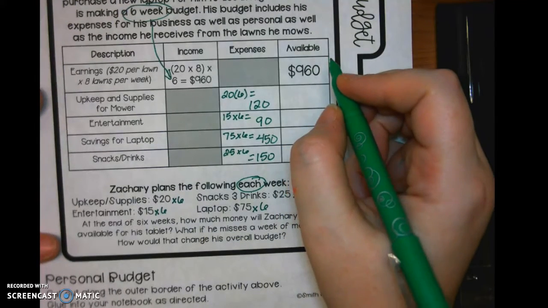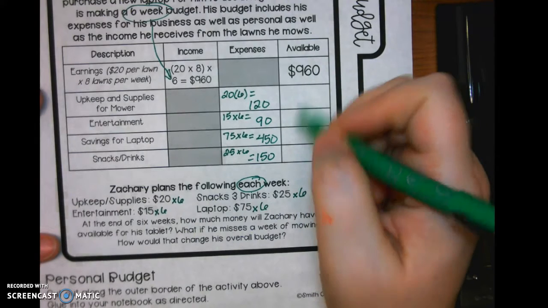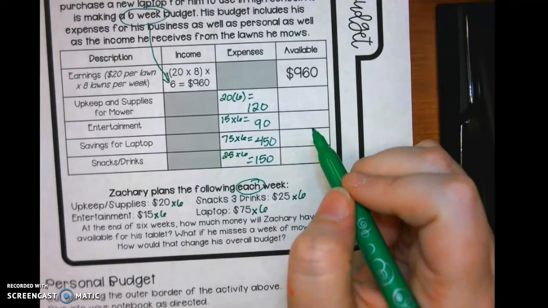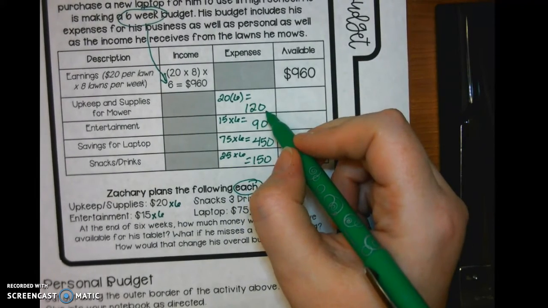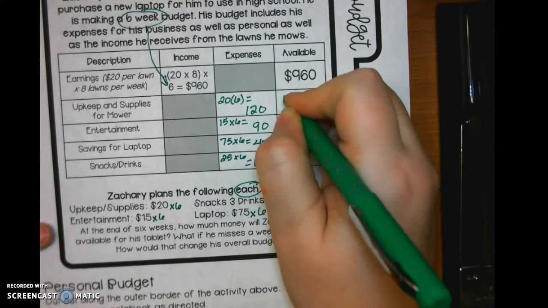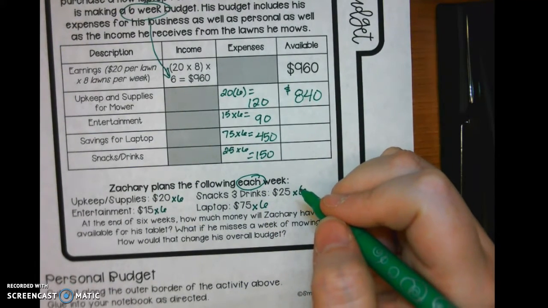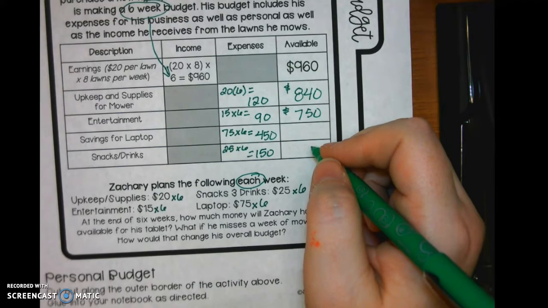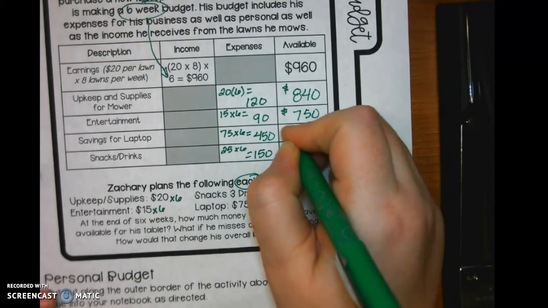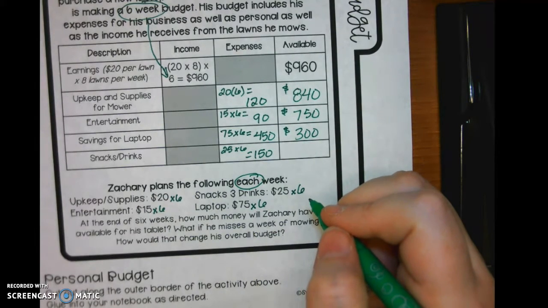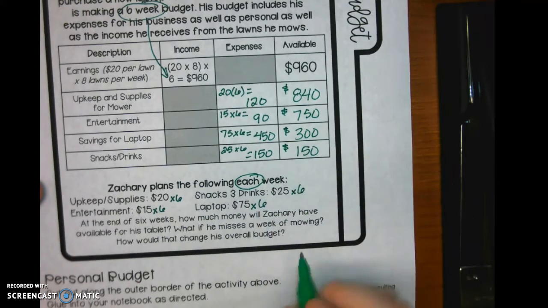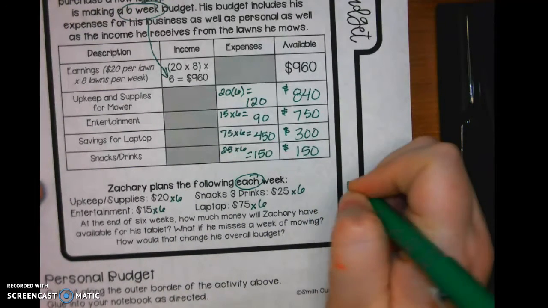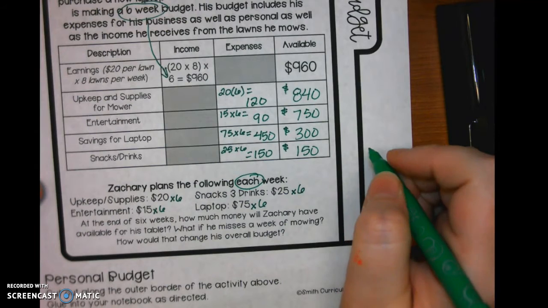So I have to take and subtract. Now, I'm going to take this number minus that number. What do I have? 960 minus 120, I get 840. Minus 90, I get 750. Minus 450 gives me 300. Minus 150 gives me 150. So how much money will he have left? Yep, 150.